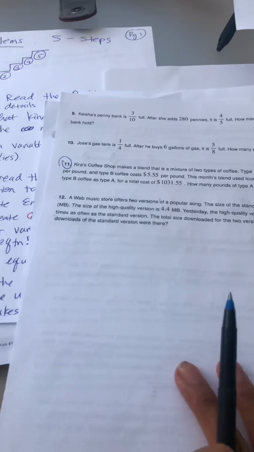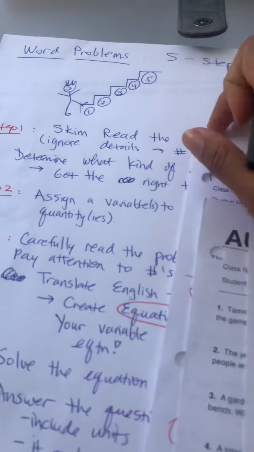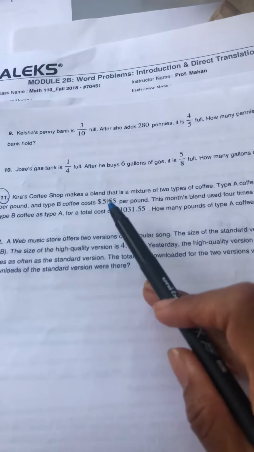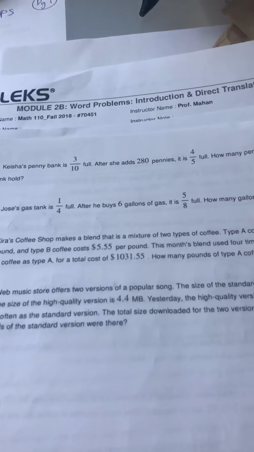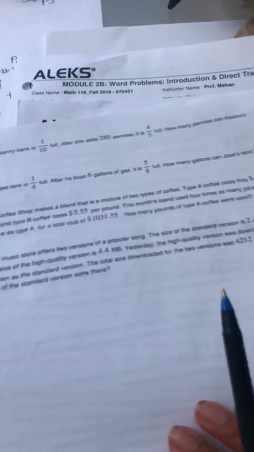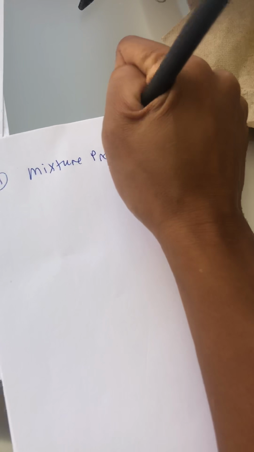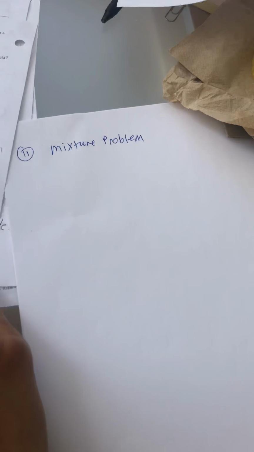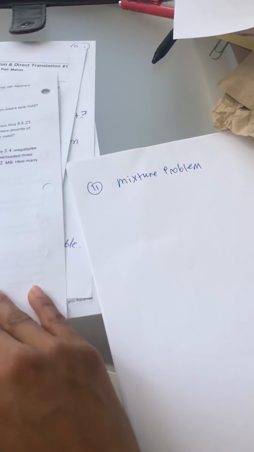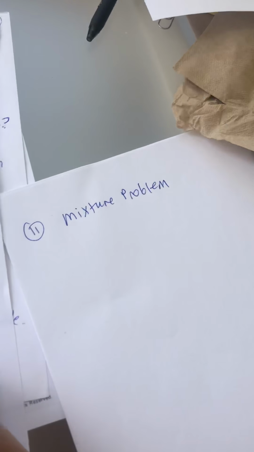All right, so when you skim read this problem, you realize it's about coffee being mixed together to make a blend. So this is a type of problem that I call a mixture problem. This is a really big deal, folks, so let's pay close attention. It's the first time you've seen this problem in Math 110, and you're going to see a lot more of it moving forward, and they're going to get harder and harder.